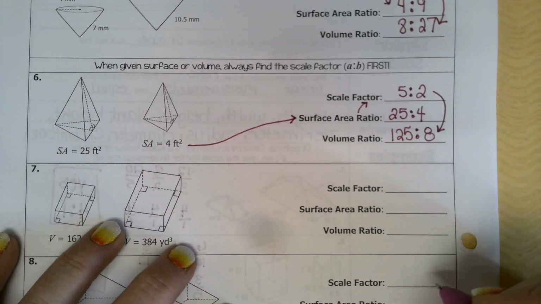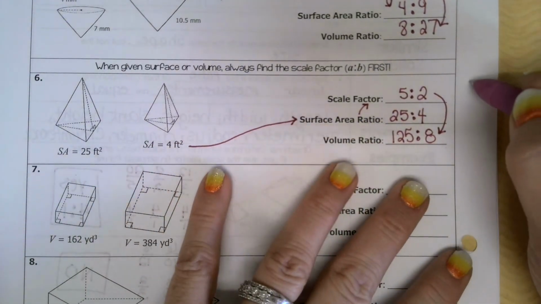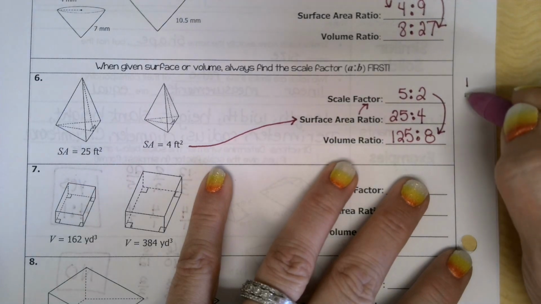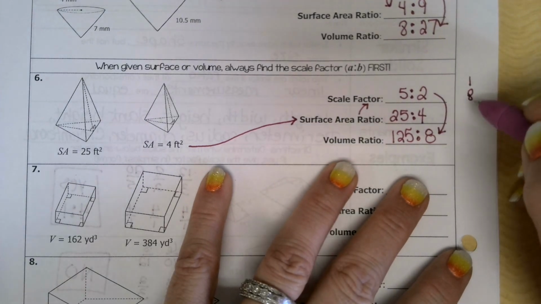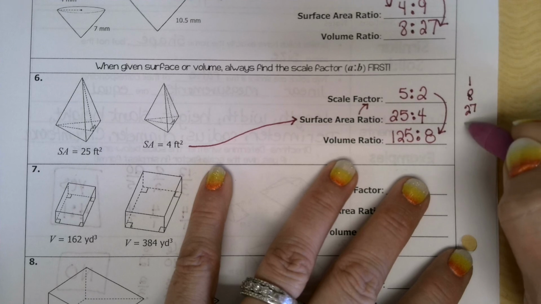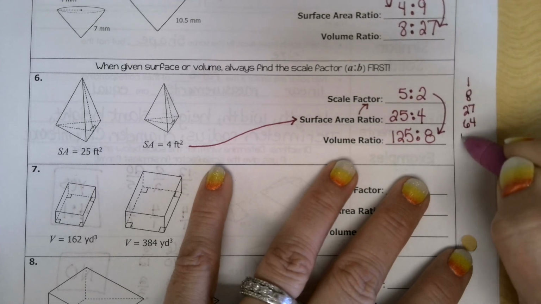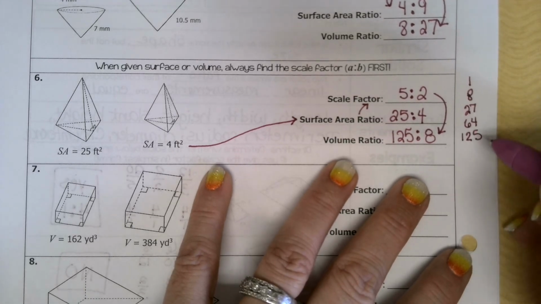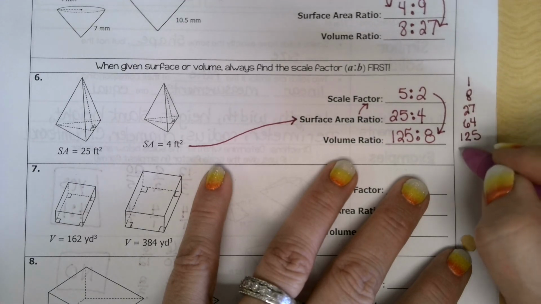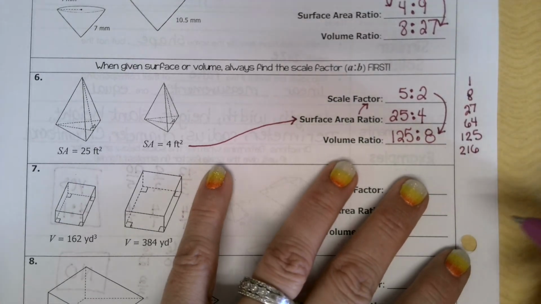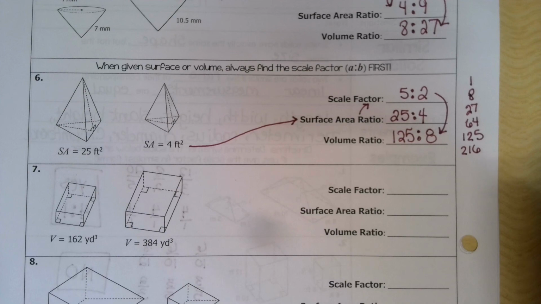All right. If you need to know your cubes really quick, 1 cubed is 1. 2 cubed is 8. 3 cubed is 27. 4 cubed is 64. 5 cubed is 125. And 6 cubed is 216. Anything above that, you can just multiply it out.